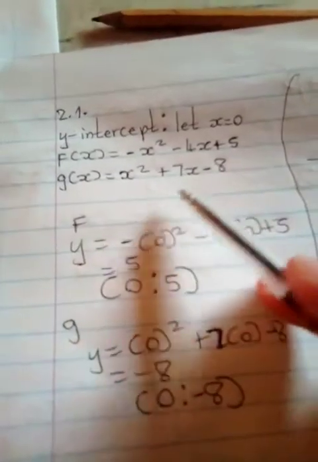Let's determine the x-intercepts of g now. Let's look at g now. Where we see g of x, we put in 0. Let me just say x squared plus 7x minus 8 is equal to 0.